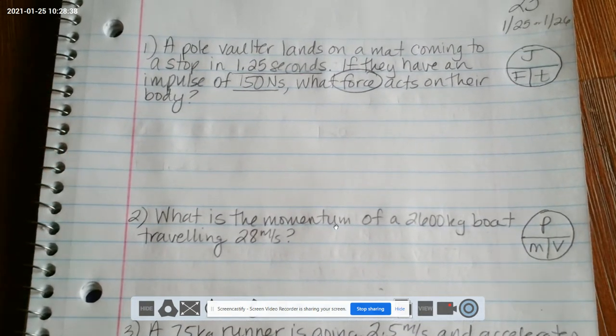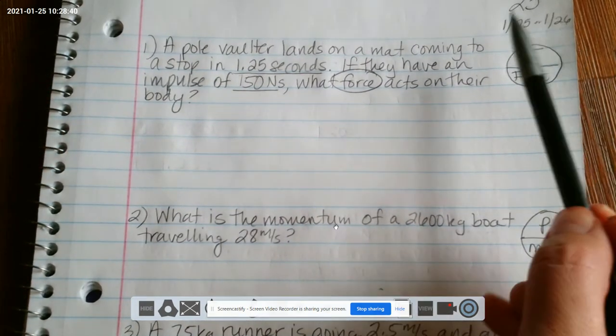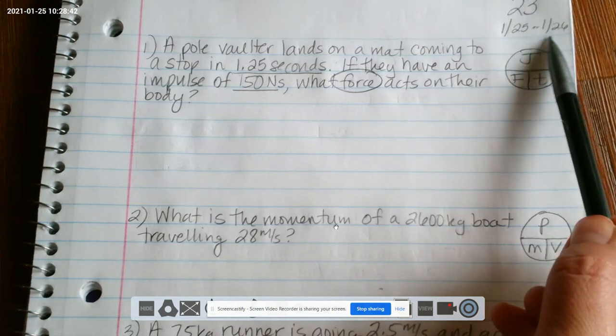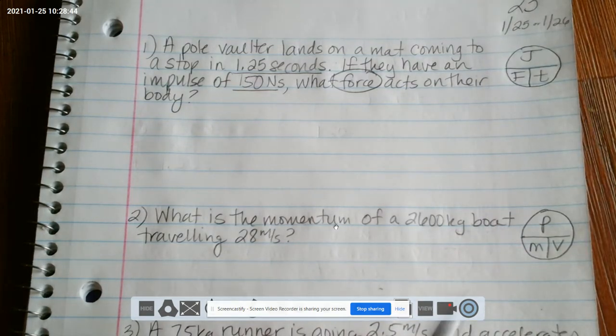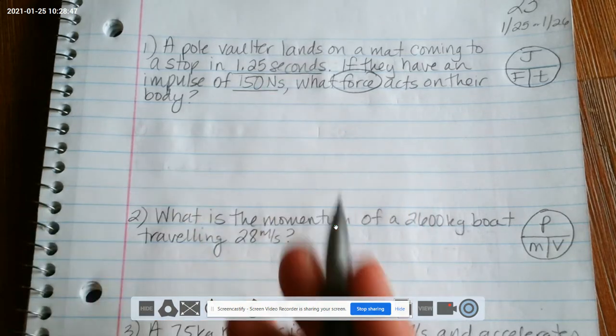Okay, so we are going to do the entry task for either 125 or 126, depending on what day your class is. So I already started underlining this and I realized, wait a minute, it's not recording.